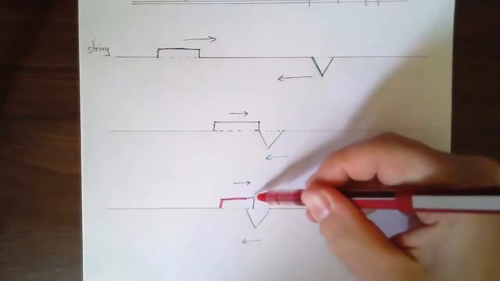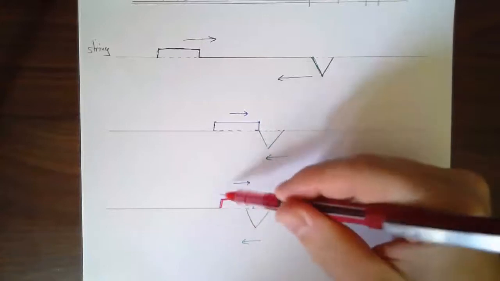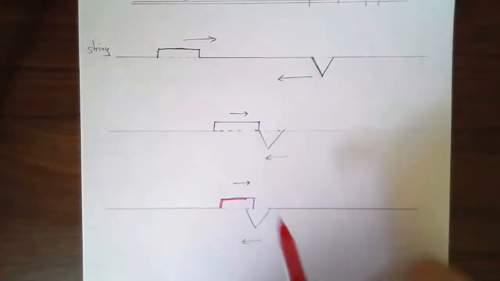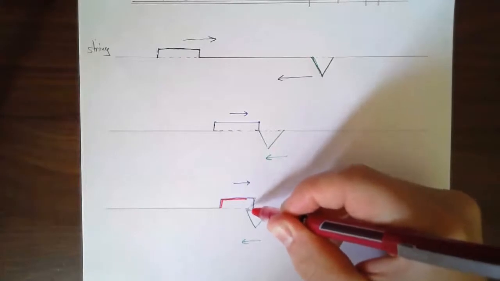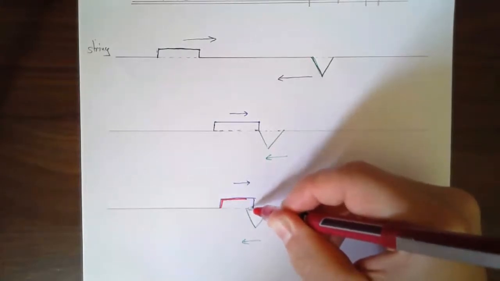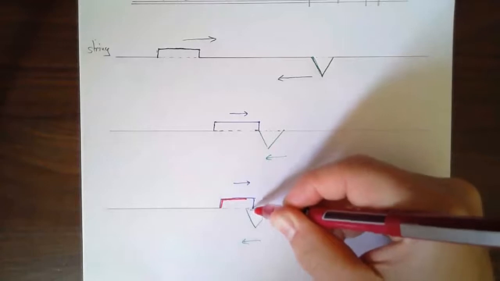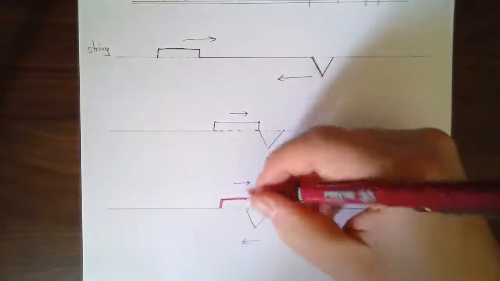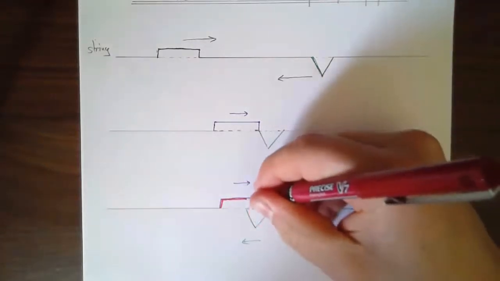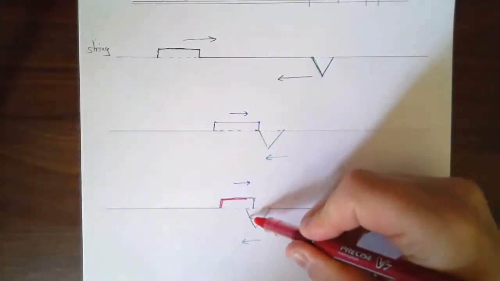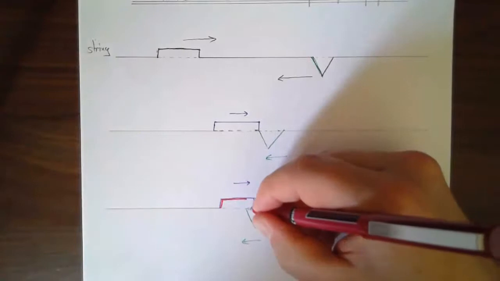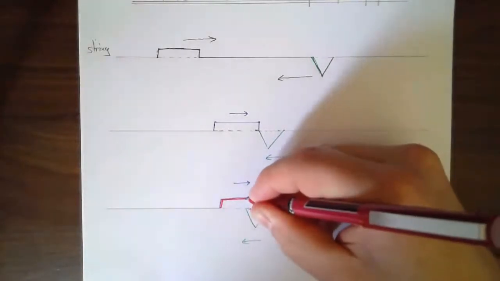Then the blue one, the rectangular shape traveling to the right, adds maybe 1 centimeter plus. The green one starts at 0, but then it subtracts, so it's negative. It's a negative displacement, downwards displacement. So if I add this point plus this point, I'm probably going to hit 0 somewhere here. It's going to do this.